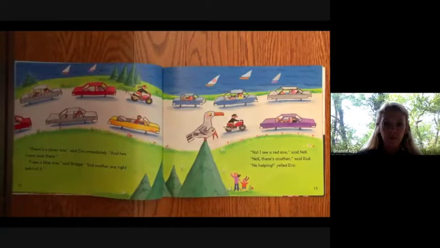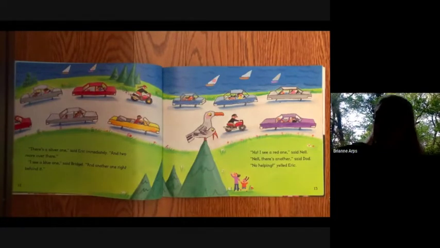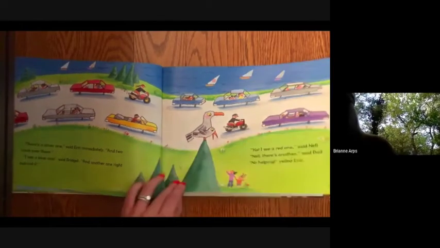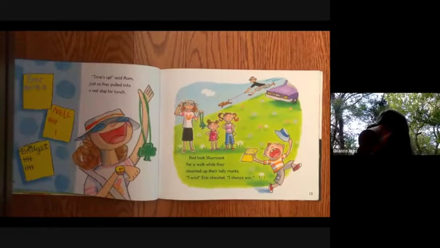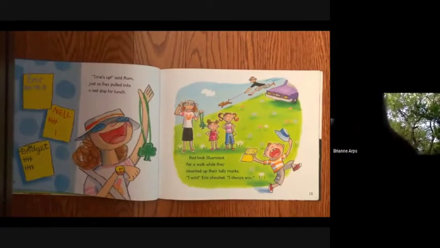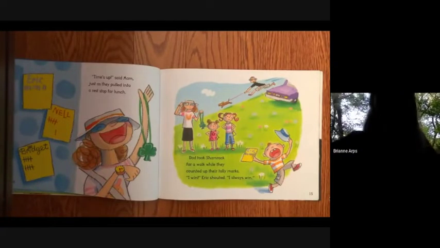There's a silver one, said Eric immediately, and 2 more there. I see a blue one, said Bridget, and another one right behind. Ha! I see a red one, said Nell. No, there's another, said Dad. No helping, yelled Eric. Time's up, said Mom, just as they pulled into the rest stop for lunch.